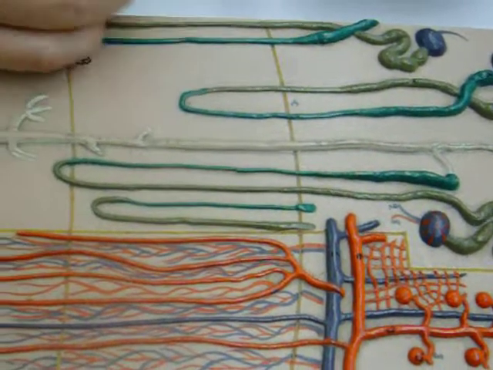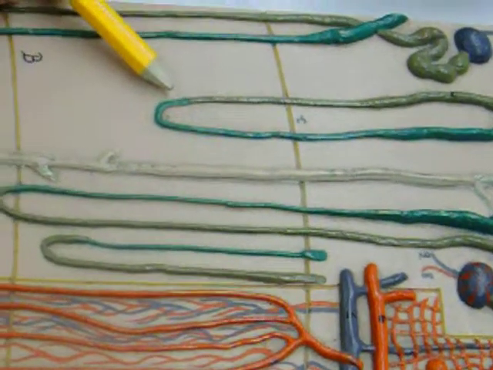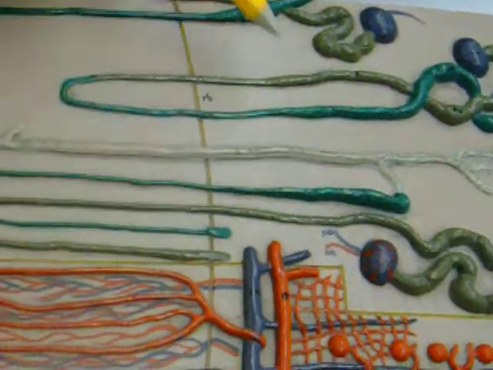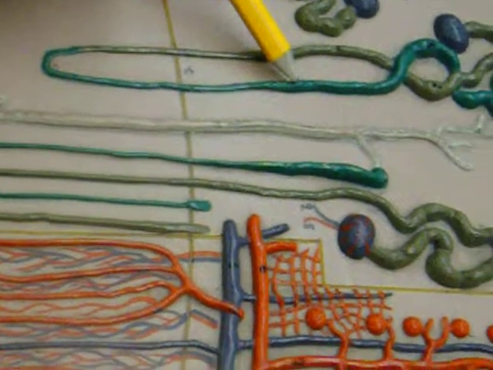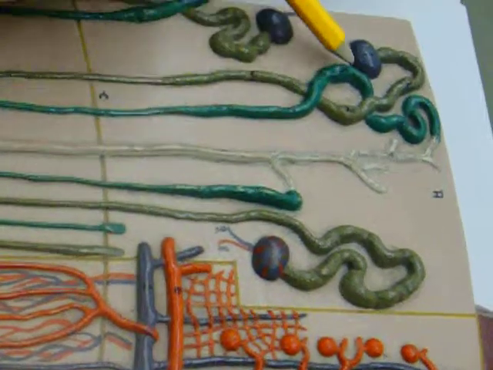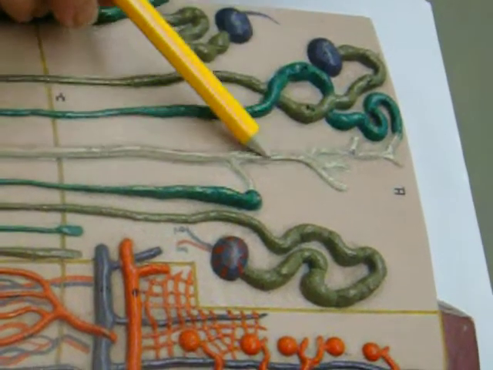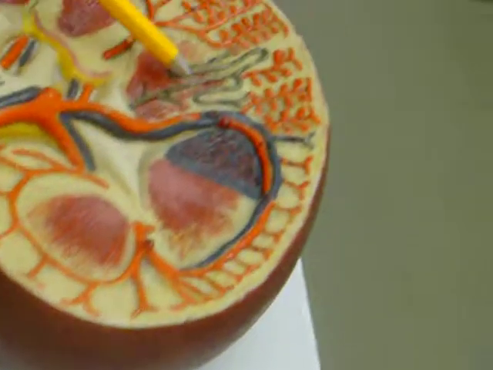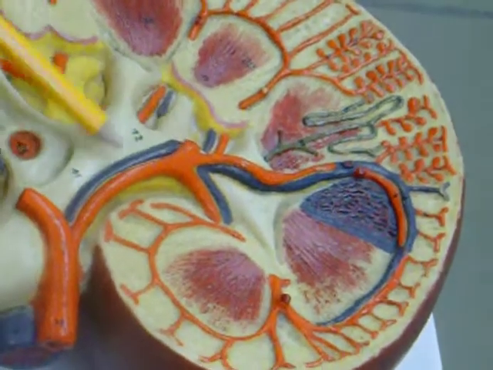The loop of Henle has, the first part of it is the descending limb, and then it turns into the ascending limb of the loop of Henle. When it thickens up again, it's now the distal convoluted tubule. You follow that one up, and it will always touch a collecting tubule. And then the collecting tubule will take the urine out, and eventually here's a collecting tubule, and it will drain into the calyxes.